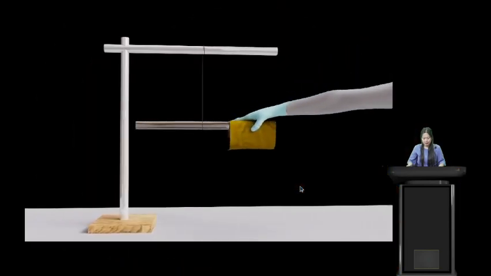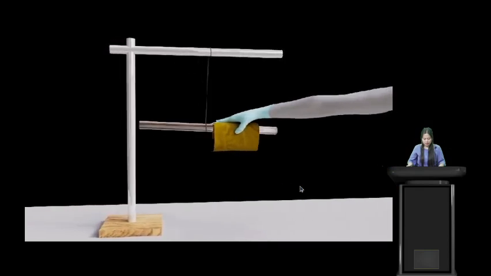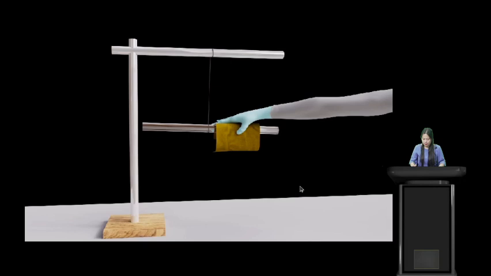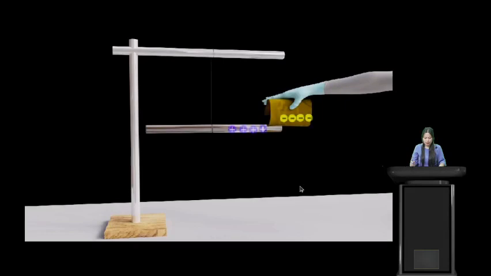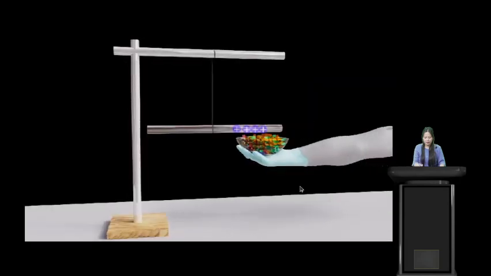Now when we rub this plastic scale with a cloth, what happens? We see that there is positive charge on this and there is negative charge on this. So there are two types of charges, that is positive and negative. Now when we bring small pieces of paper, the small pieces of paper are attracted towards this. Meaning, since this object has positive charge, this paper will have negative charge. It is because we have two types of charge, positive and negative.